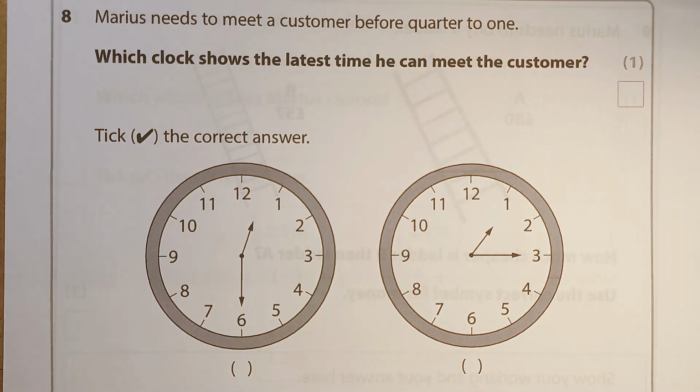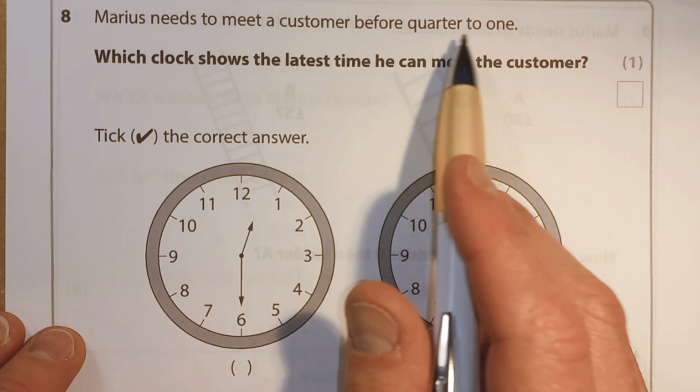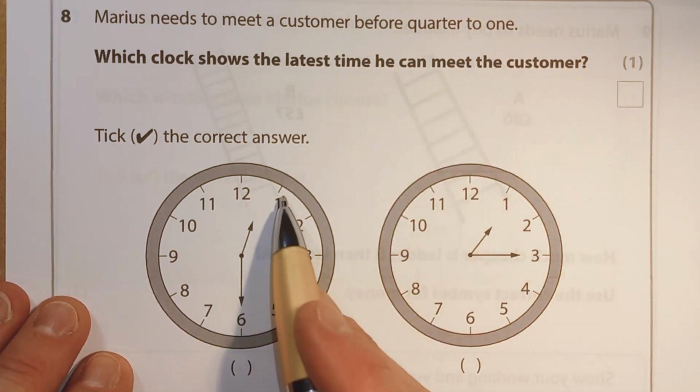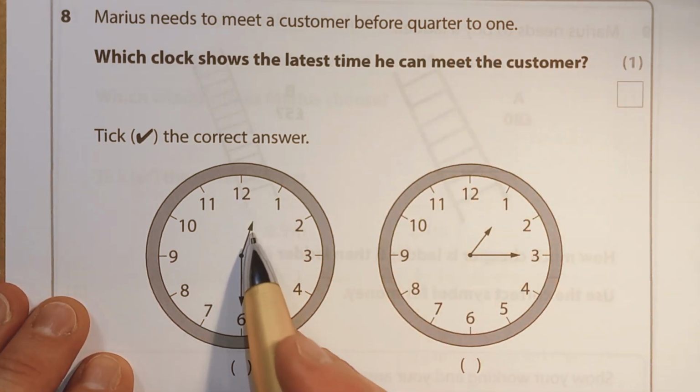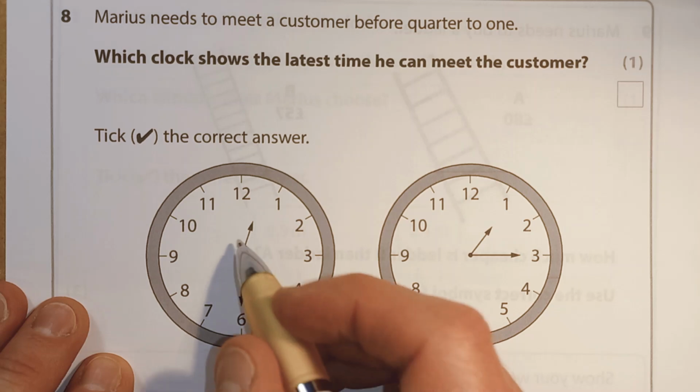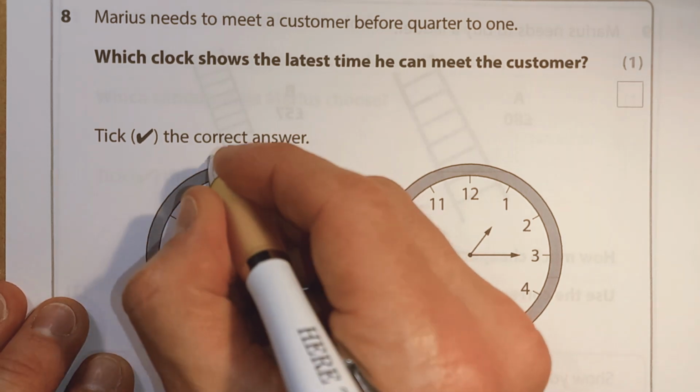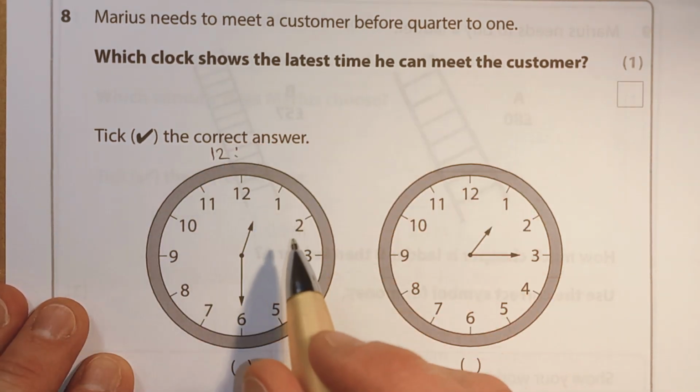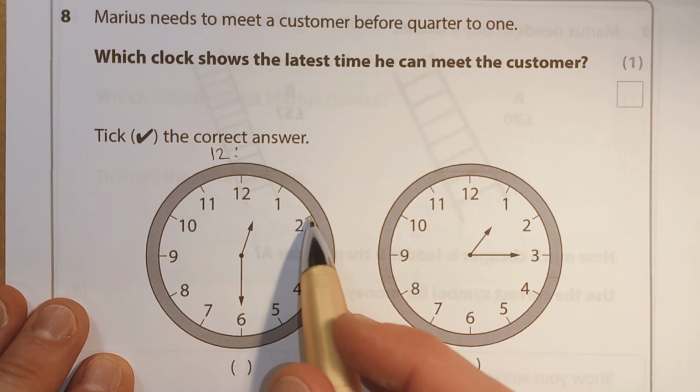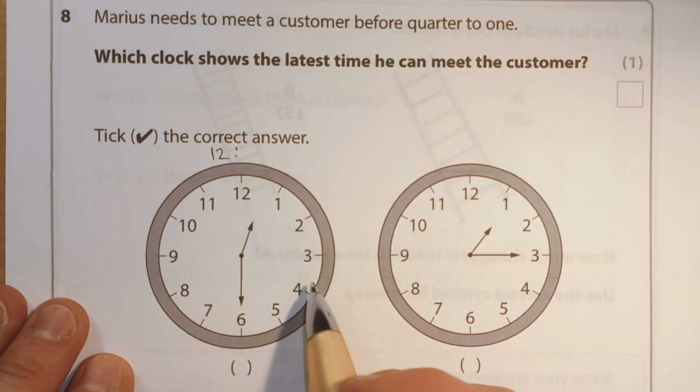Question 8. Marius needs to meet a customer before 1:45. Which clock shows the latest time he can meet the customer? Right, so it needs to be before 1:45. Well, what's this time? Well, look at the hour hand, the shorter hand. It's after 12, so it must be 12 something. And remember, each of these are 5 minutes.